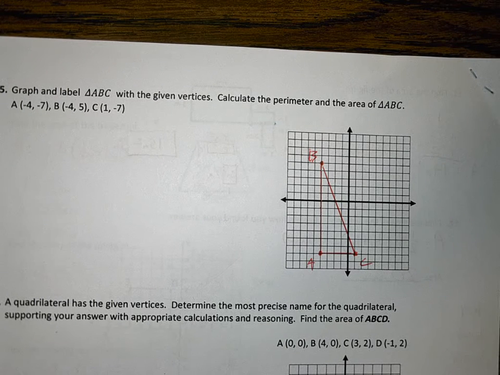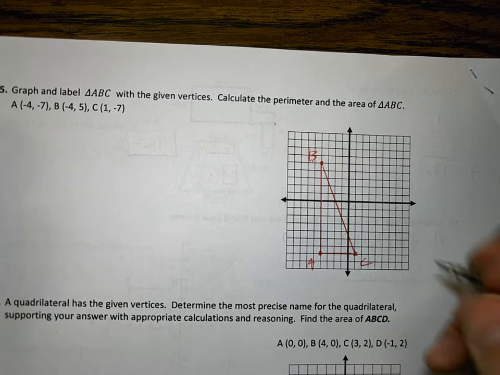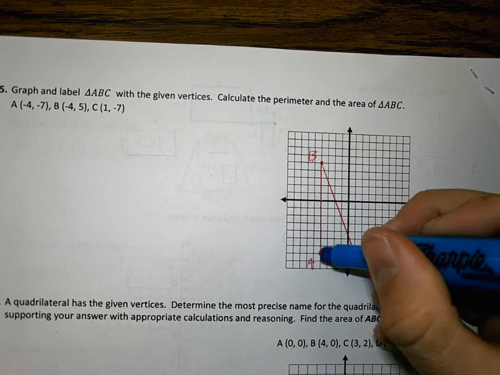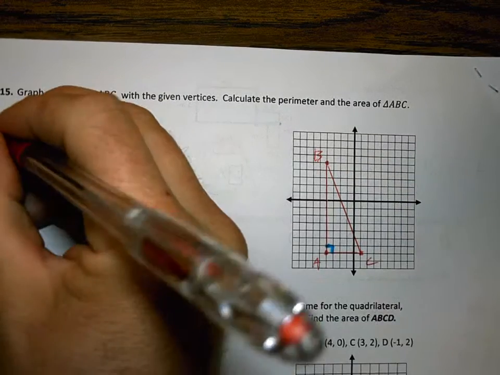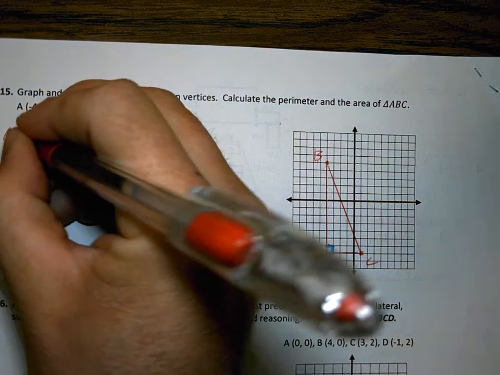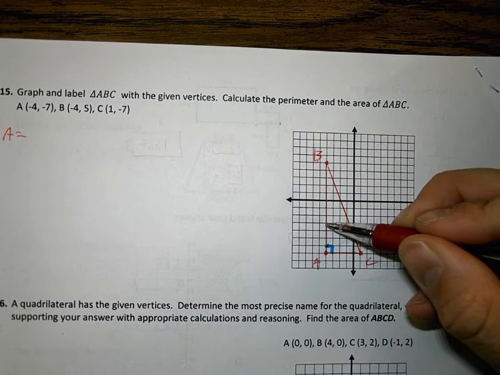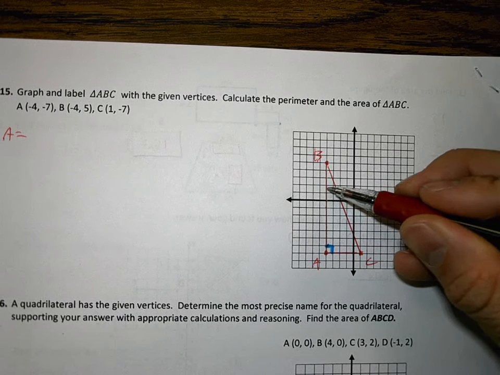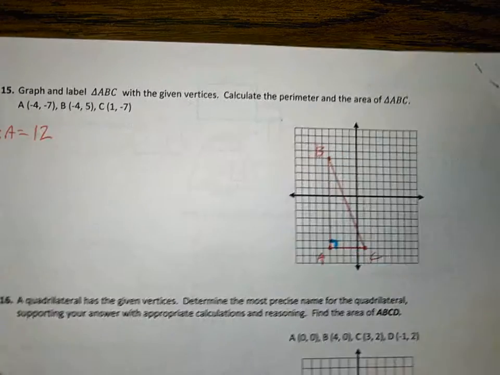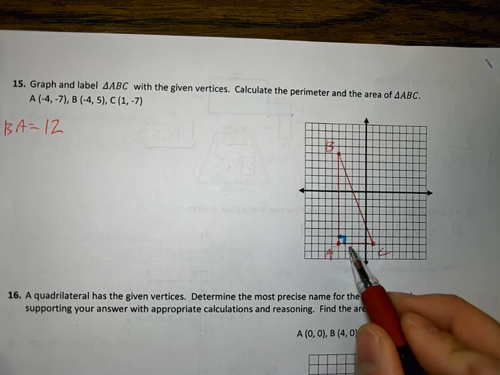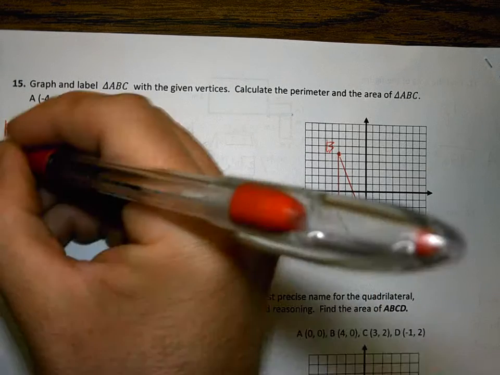What kind of triangle is this one? Somebody, I heard it. That's a right triangle. If we have a right triangle, what theorem are we allowed to use? The Pythagorean Theorem. So, let's count this length of BA. I counted 12. Let's count the length of AC. I counted 5.